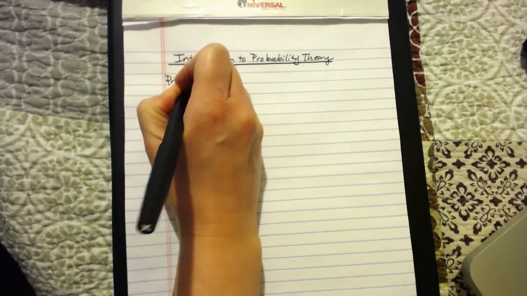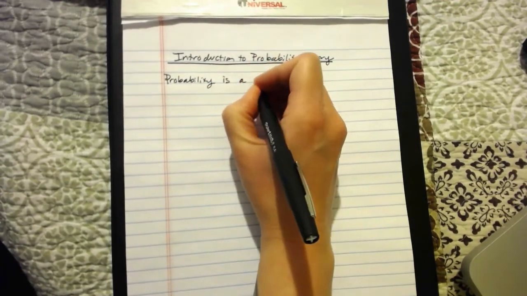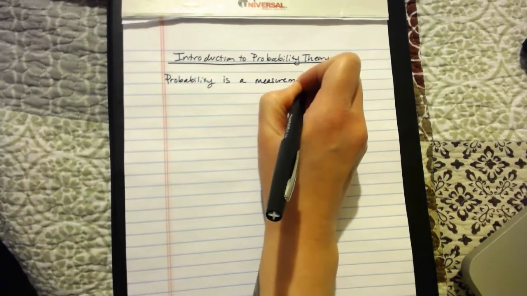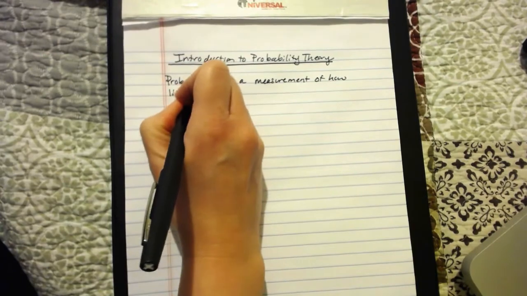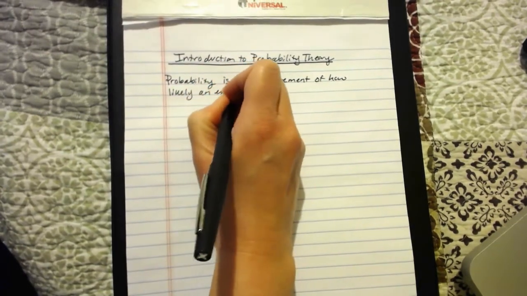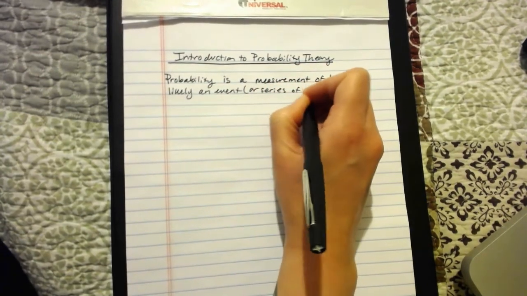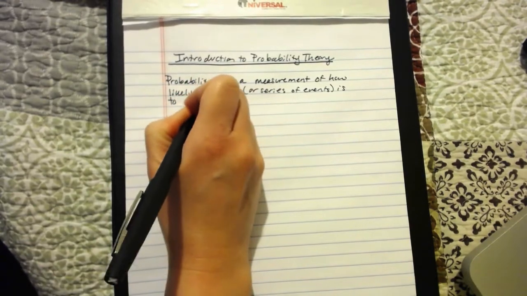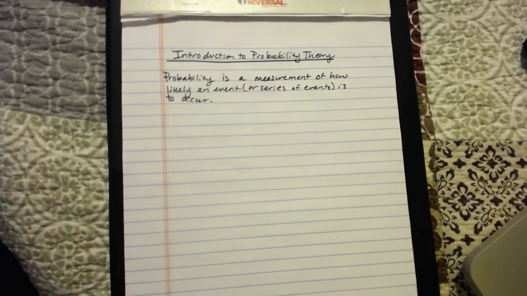Probability is a measurement of how likely an event or series of events is to occur. When we measure a probability, what we're talking about is how likely is something to occur.